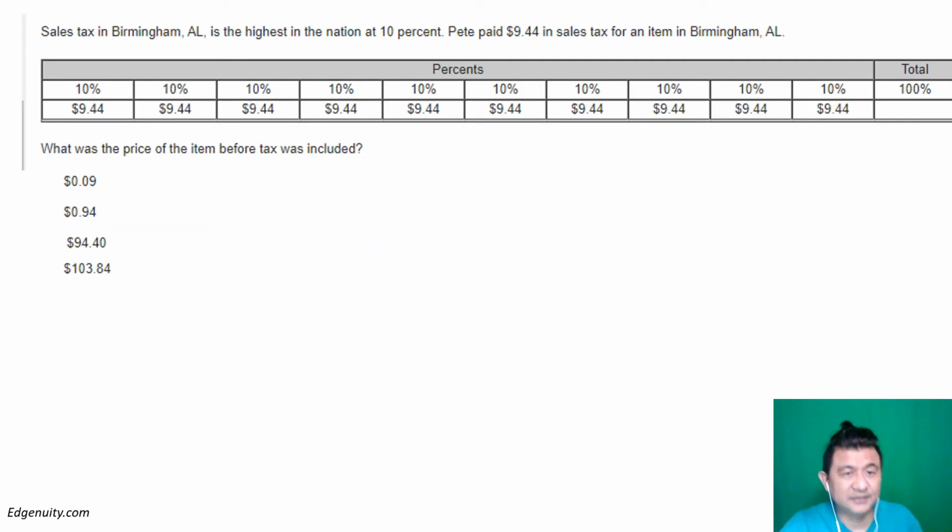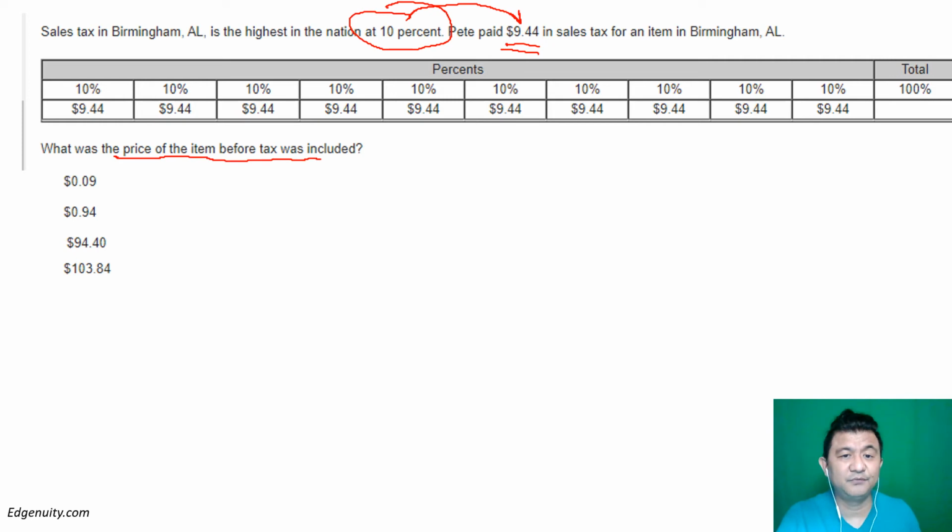So sales tax in Birmingham is the highest in the nation with 10%, and that percent is actually 9.44 of the sales tax. So you wanna know how much was the price of an item before tax was included. Okay, so let's write 10%, which is equal to 9.44.